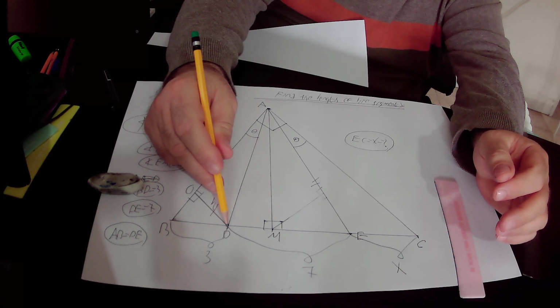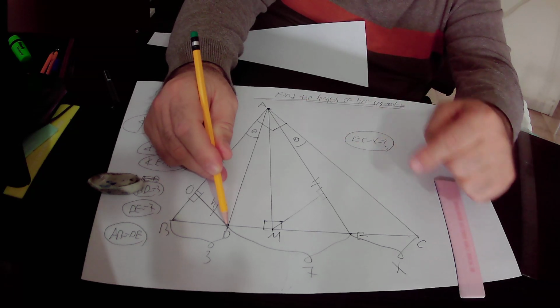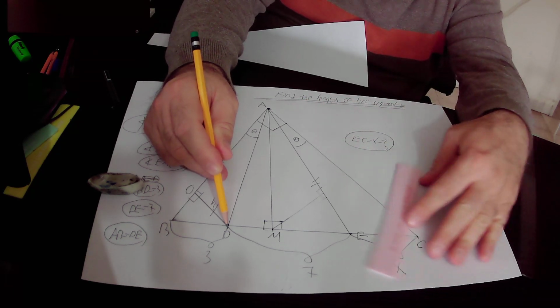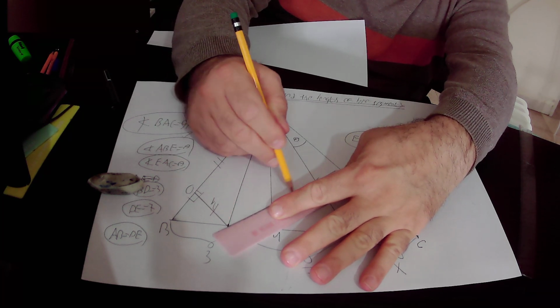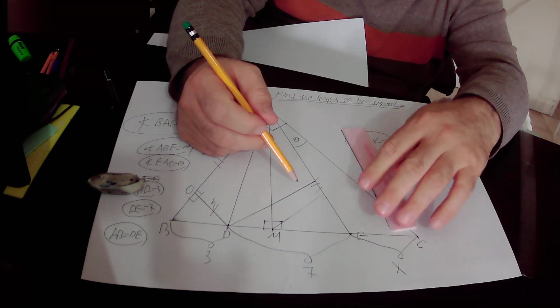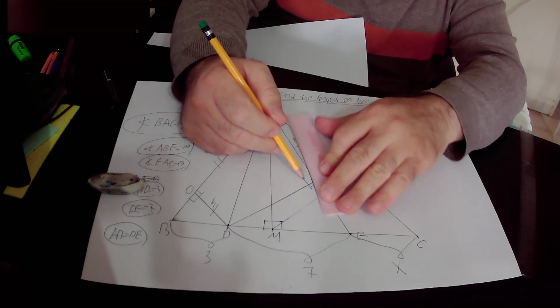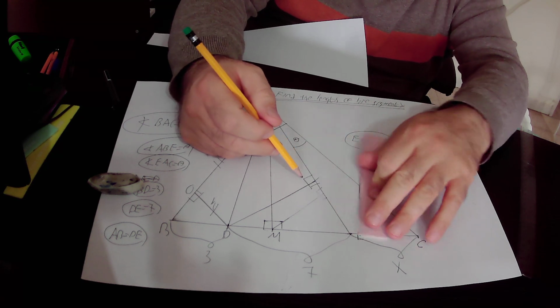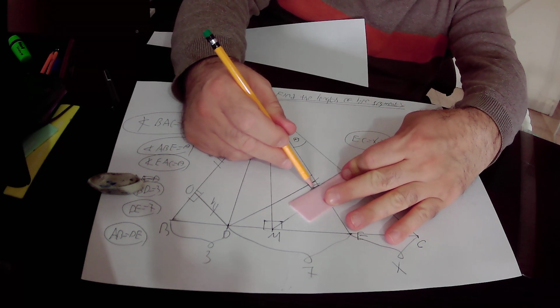So from point D we must draw a perpendicular to the base AE, and this will be the height to the base AE. Here the height is perpendicular to the base AE, so the height to the base is this perpendicular. This angle will be equal to 90 degrees, and this angle will also be equal to 90 degrees.